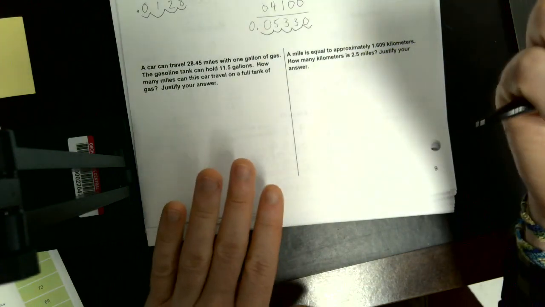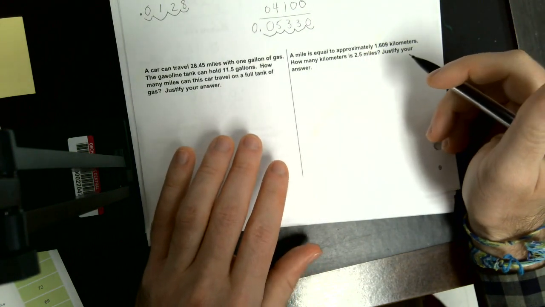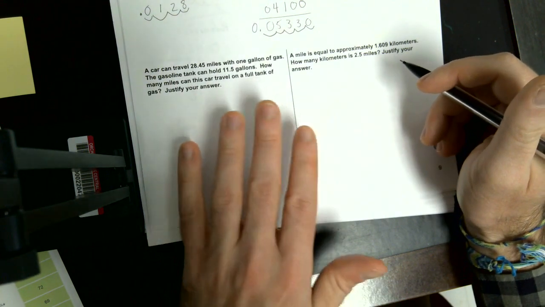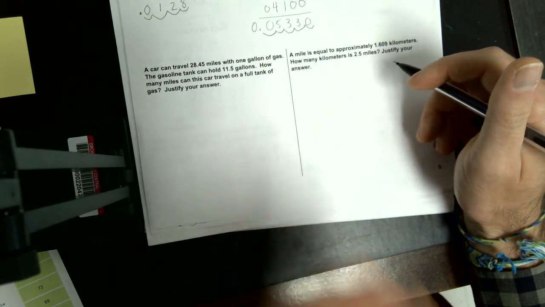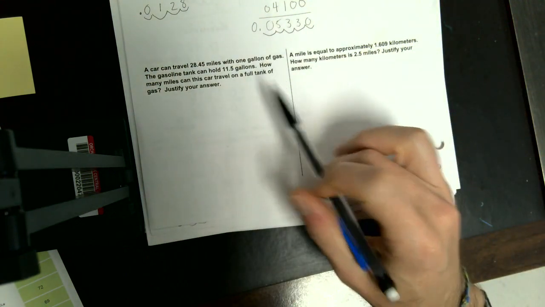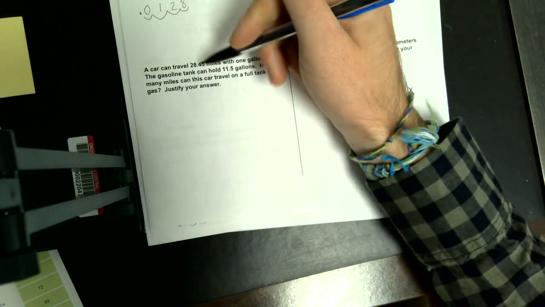Change of plans. We did do these in class, so I'm going to show you these two problems, and then you can try these two on your own. You can pause the video and just try them now, or you can watch me do them. We can do them together. But one of these is kind of different from what we did in class, so I just wanted to show you how to do it.